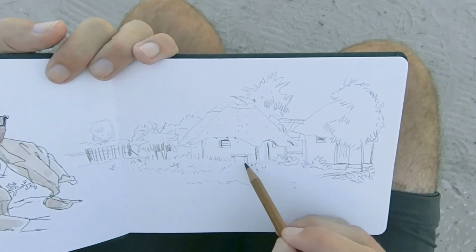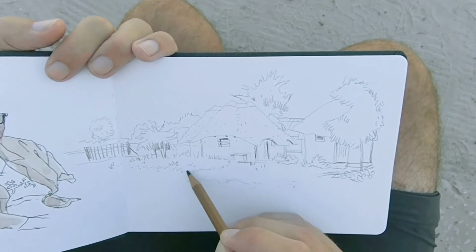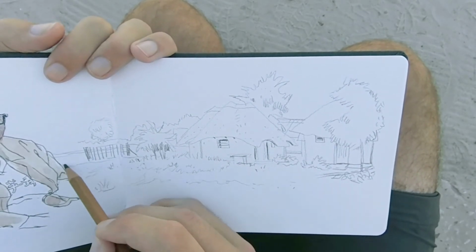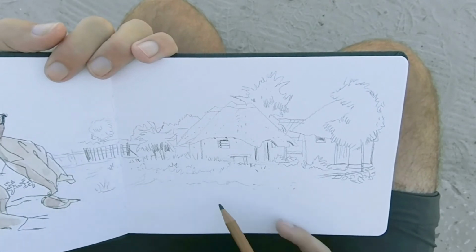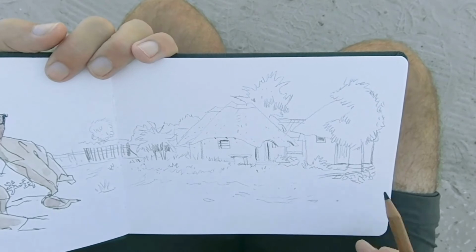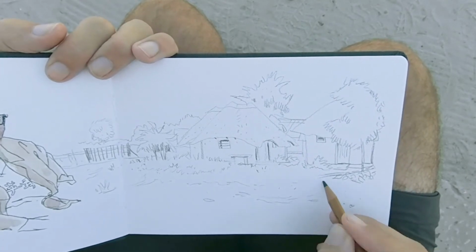But I'm almost done with my line work. After this, I will just add some colors, just adding some details here on the floor. And that's it, nothing more.